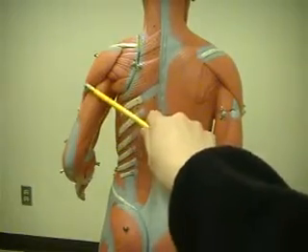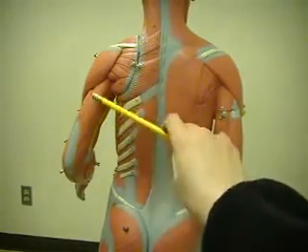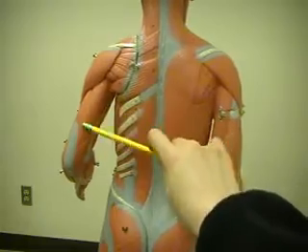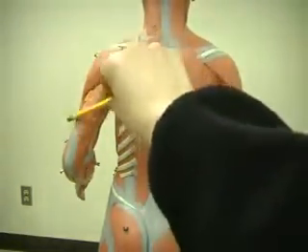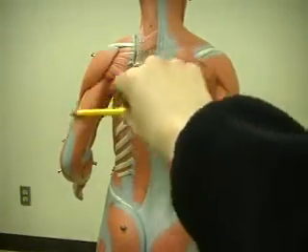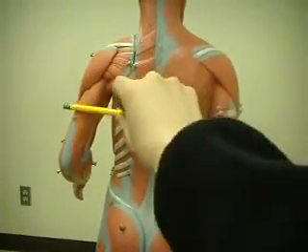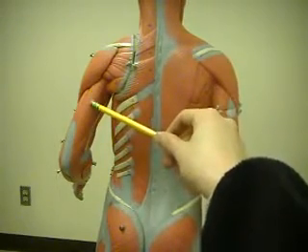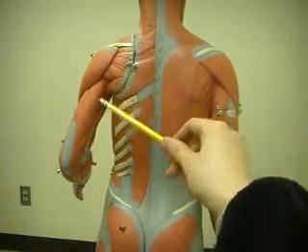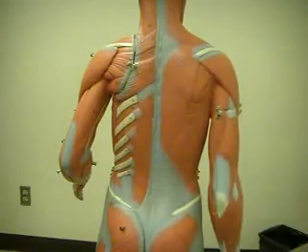This is the triceps brachii. There's the long head, and there's the lateral head of the triceps brachii. Lateral head is lateral to the long head, and the medial head is medial to the long head. It's actually underneath the long head of the triceps brachii.